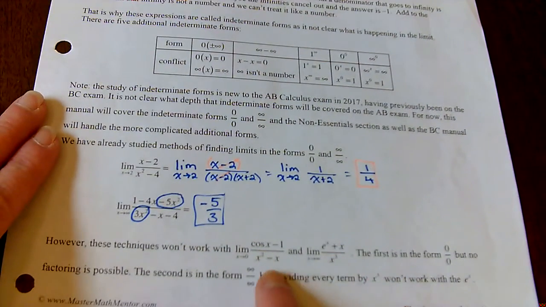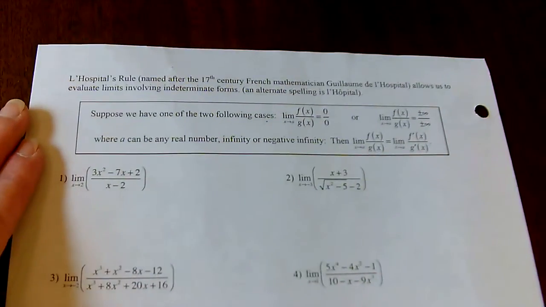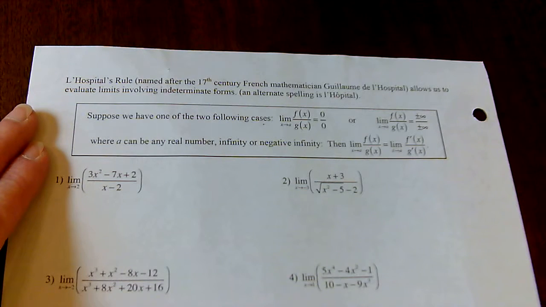But these don't work when we have something like this. I can't factor because cosine x is never going to cancel out. This isn't going to work either because they're not going to divide out. So there's another technique, and it's called L'Hopital's rule.